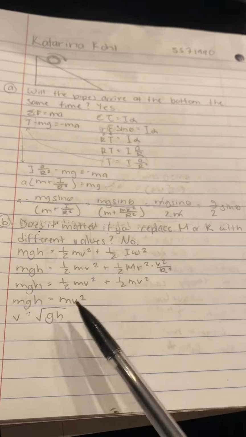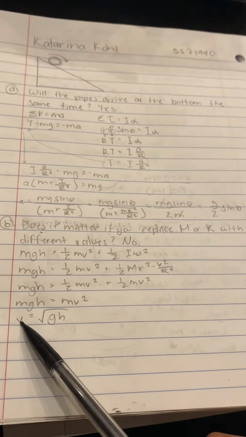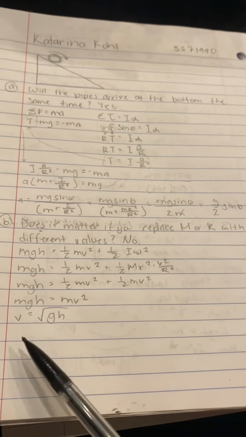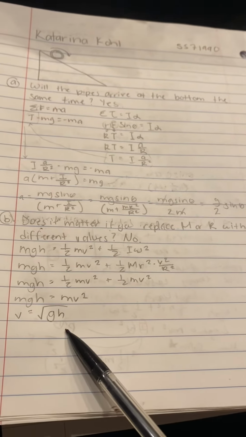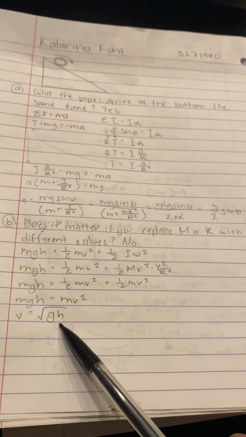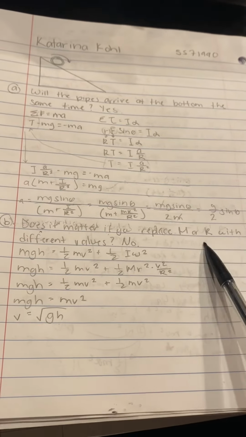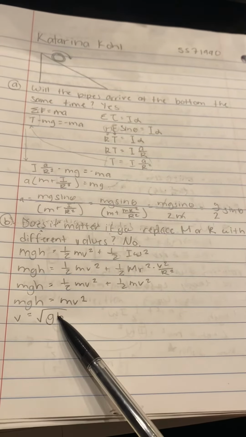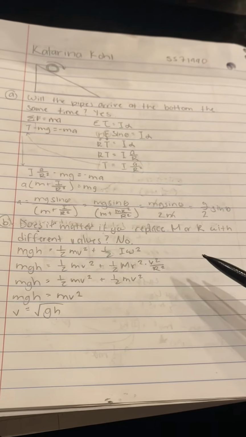When you cancel out everything and have v on one side and everything else on the other, v equals the square root of g times h. So that means that it doesn't matter if you have different mass or radius, because there's no mass or radius in the final value anyway. So there you go.